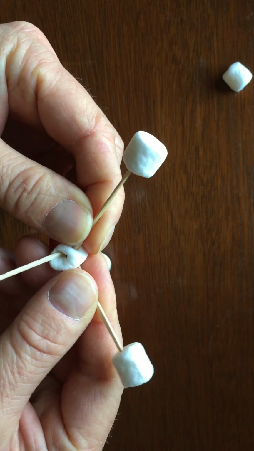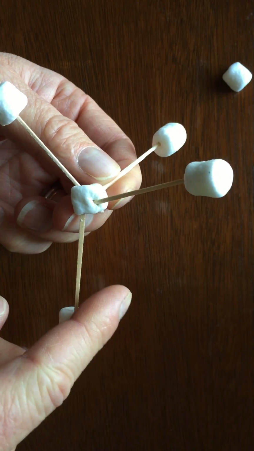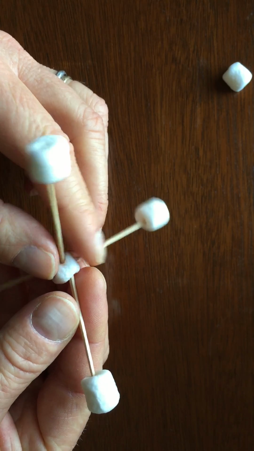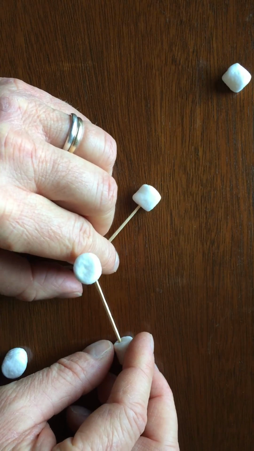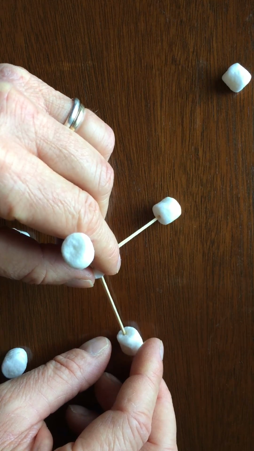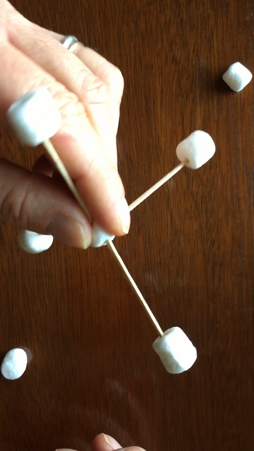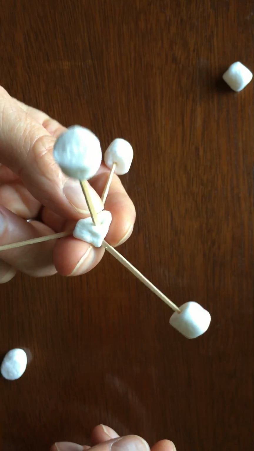My marshmallows aren't firm enough for them to stay in this way, but it's bigger than a 90-degree angle, but smaller than a 120-degree angle, because again, it was 120 degrees, but then it got partially closed as they got pushed down. And that's the tetrahedron, where all of the angles are 109.5 degrees.